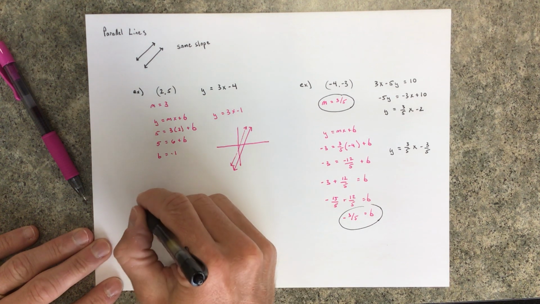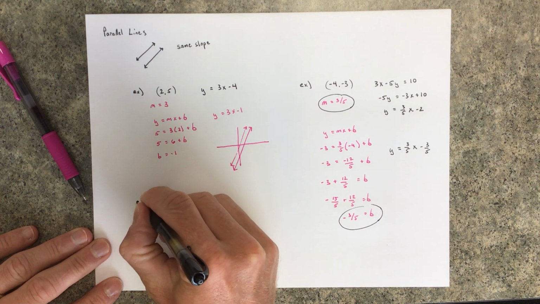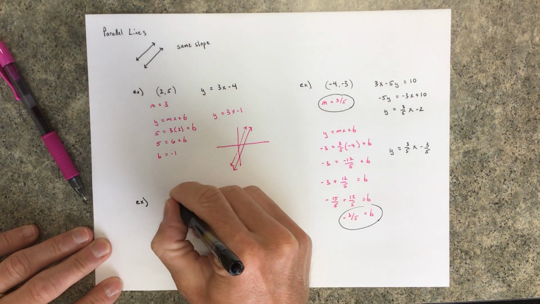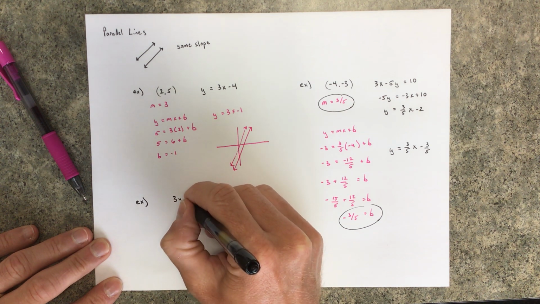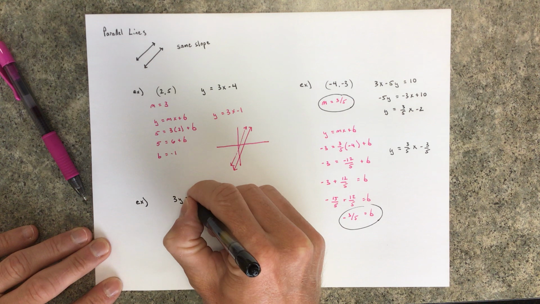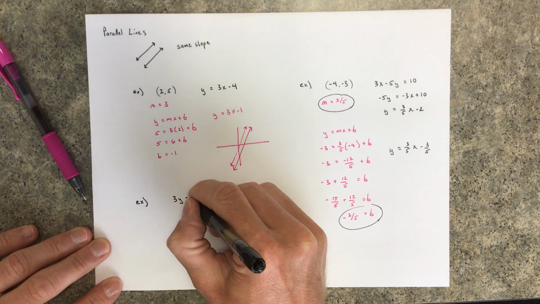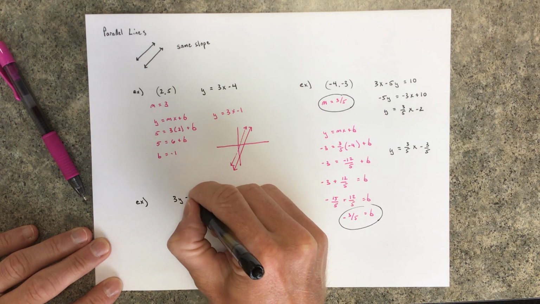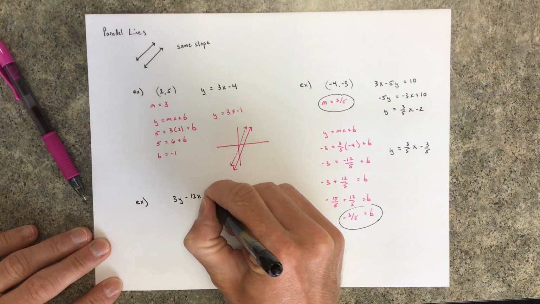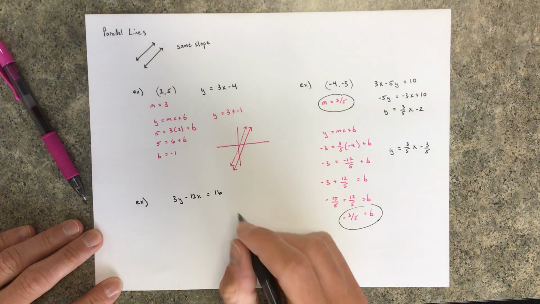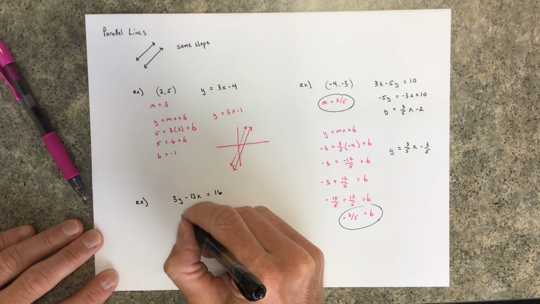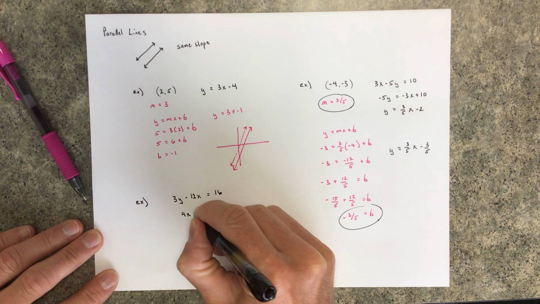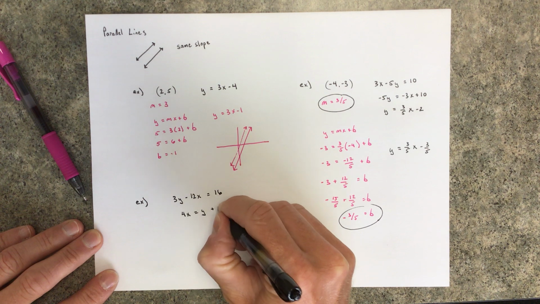They could ask you, instead of finding the equation, they could say, hey, is 3y - 12x = 16 parallel to 4x = y + 5?